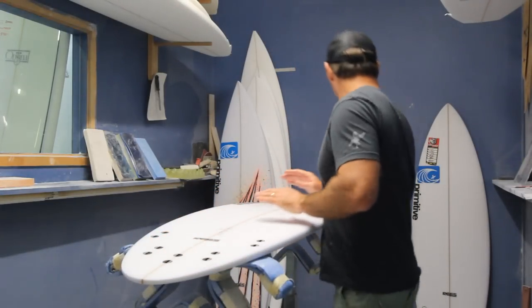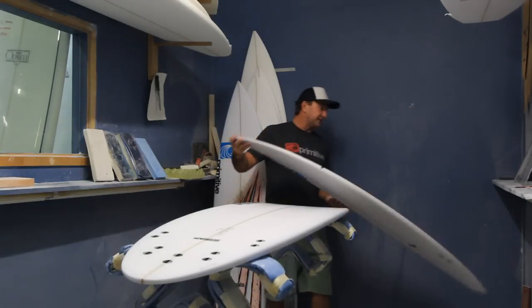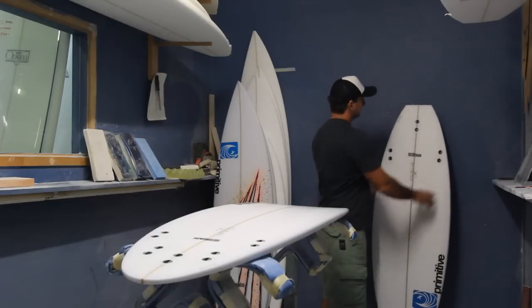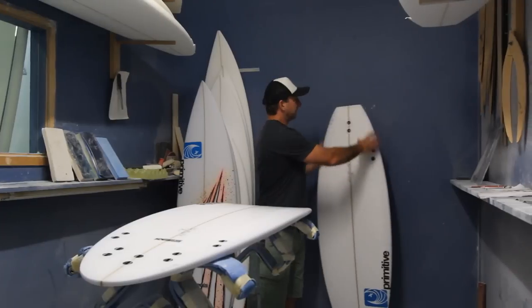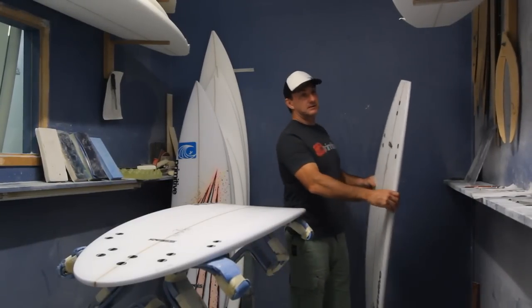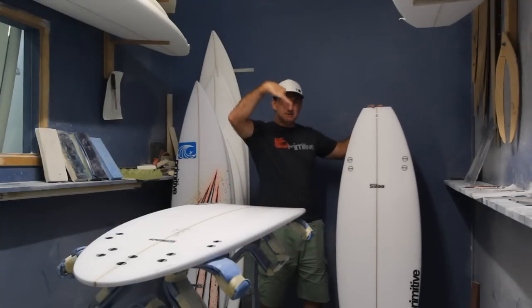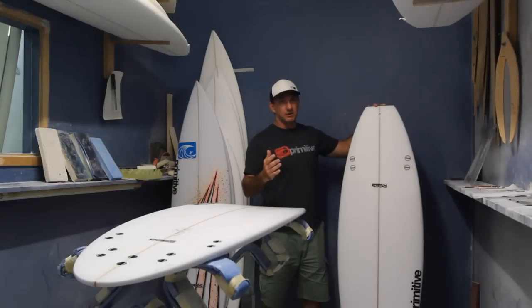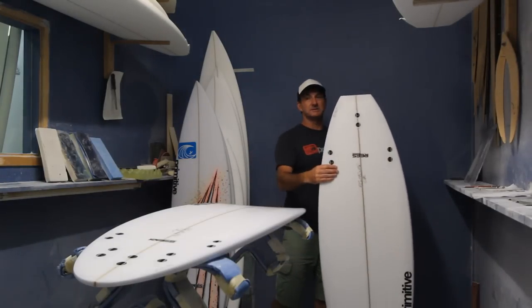Anything with a really wide tail, got a blunt here, and it's not what it's made for. And you can see that with that sawn off tail with the blunt, really wide tail, great for releasing off the top, but not good for sitting in real sucky hollow waves. So there's a little bit of explanation of tail shapes.